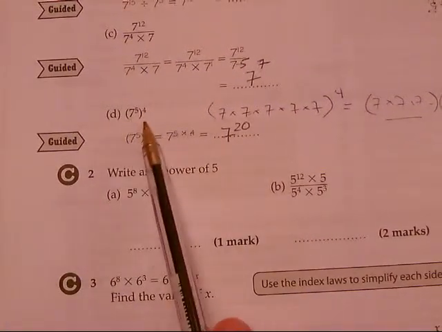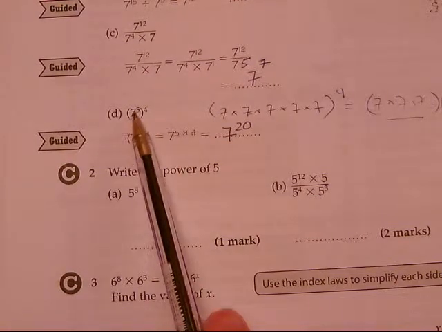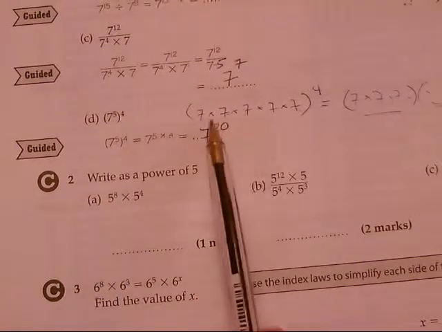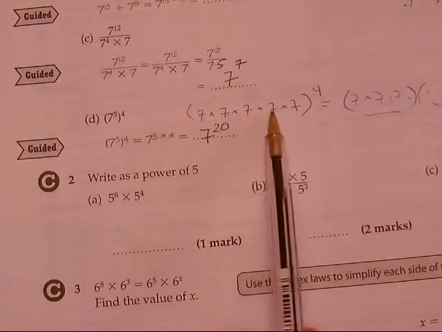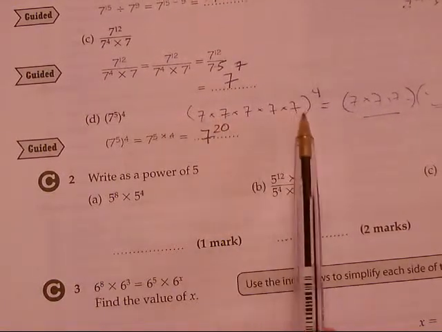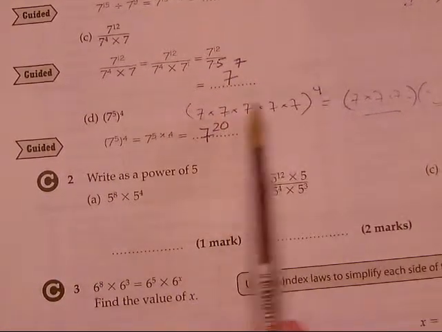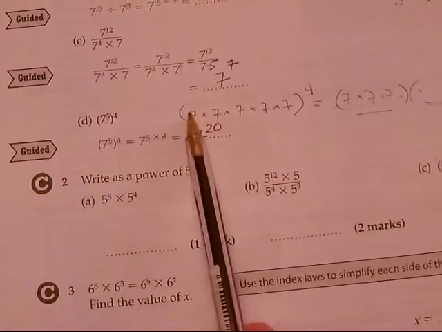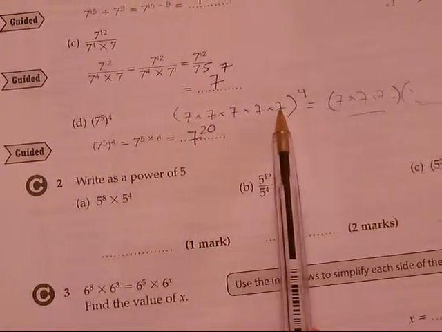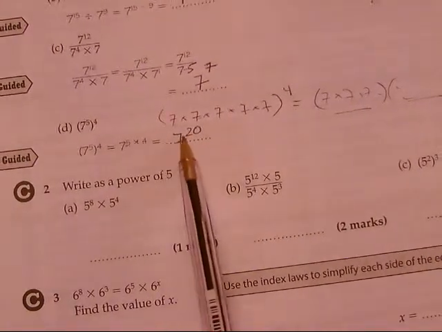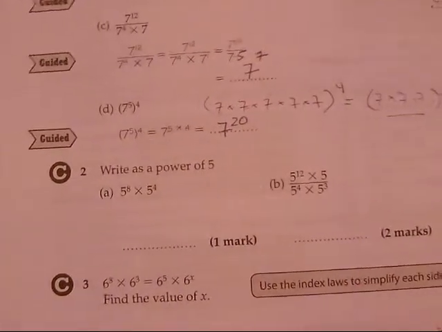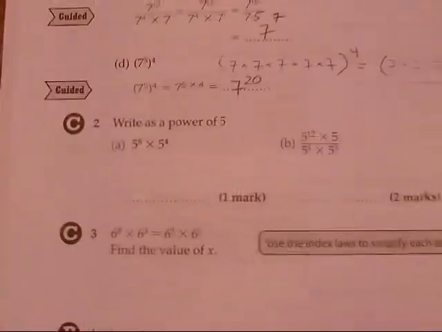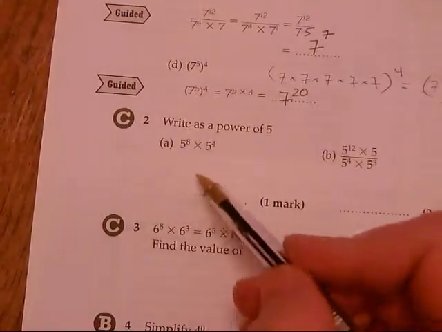If you don't remember, just start writing what 7 to the power of 4 means: 7 times 7 times 7 times 7 times 7, 5 times. And then all of this multiplied by itself 4 times, so you have 7s written 20 times, which is 7 to the power of 20.